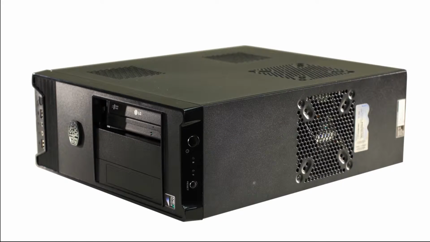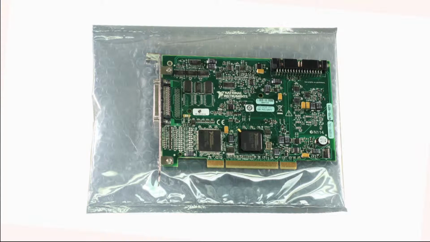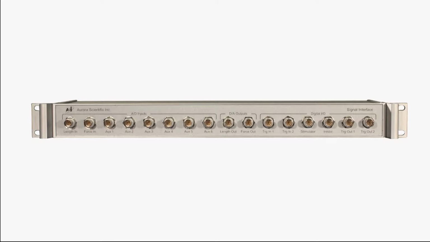Before we get started, you'll need the following items: a desktop PC with at least one full-size PCI slot, a PCI data acquisition card. The default data acquisition card, which Aurora Scientific provides with all our Windows systems, is the model 603C. You will also require an Aurora Scientific 604A analog signal interface box or equivalent model.